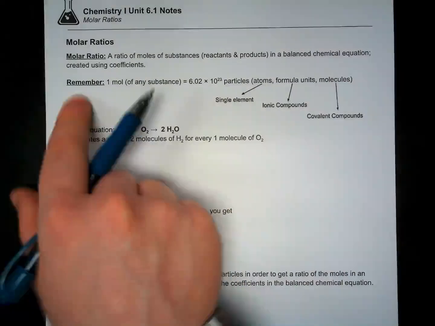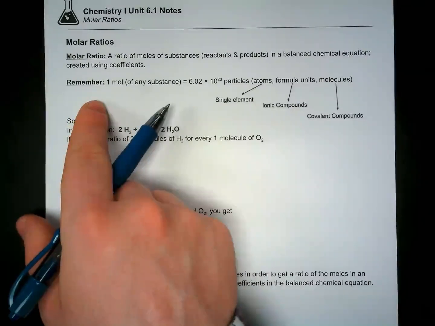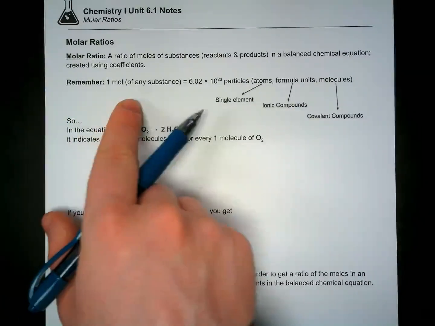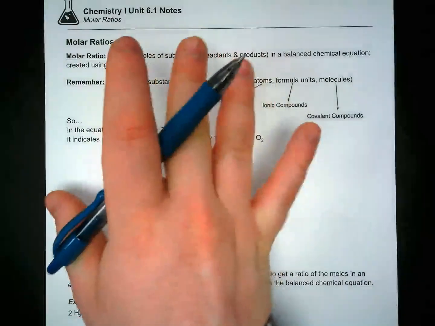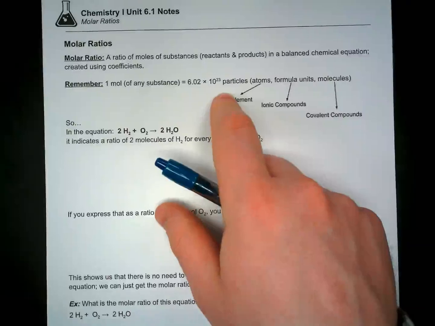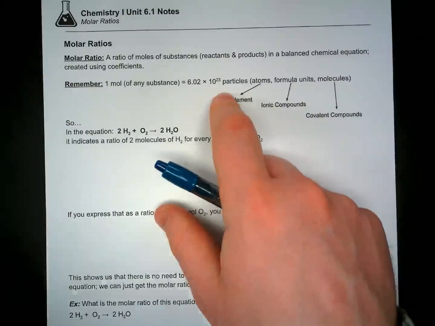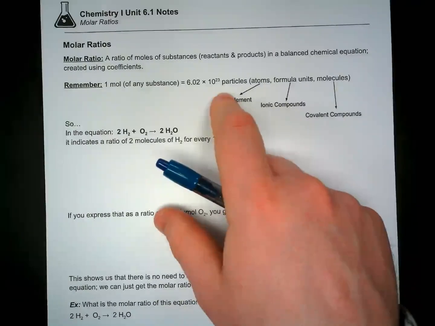Now, before we do that, let's remember this super important rule: 1 mole of any substance has 6.02 times 10 to the 23rd particles. Always remember that. This is the key conversion factor that you have to remember, especially when we get to 6.2, stoichiometry.